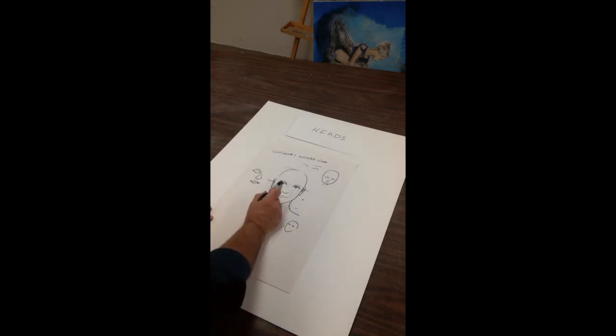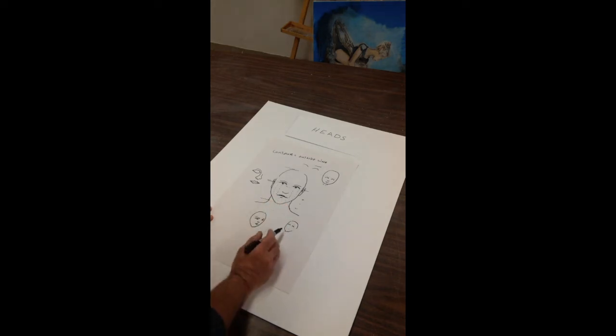The light comes down, it'll hit and cast a shadow under the upper eyelid more. It'll cast it under the nose more. It'll cast it underneath the bottom lip and there. And if you were to create an upper lip, the shadow will definitely be on the upper lip more than it is on the bottom.